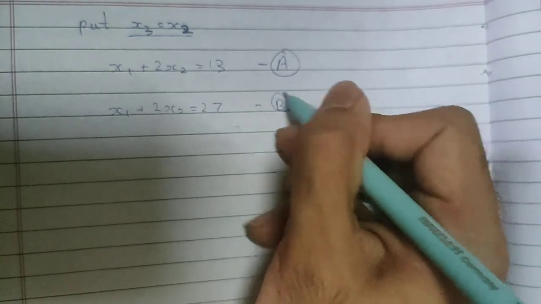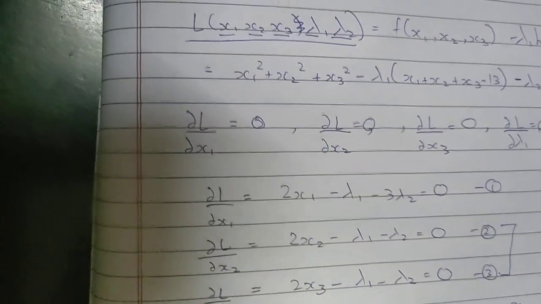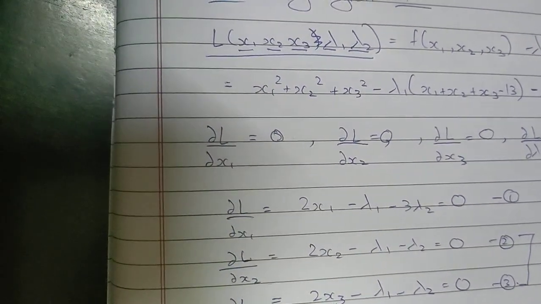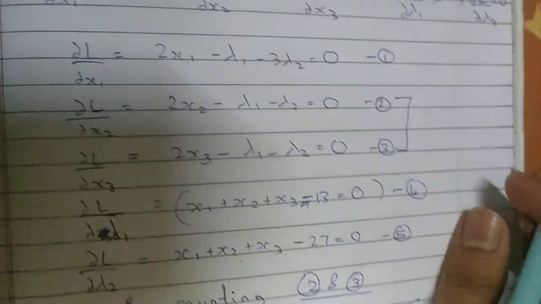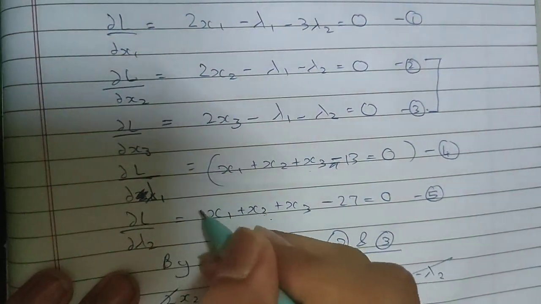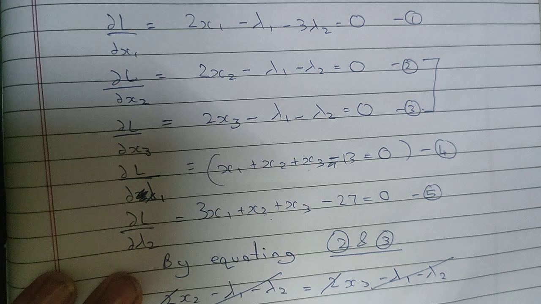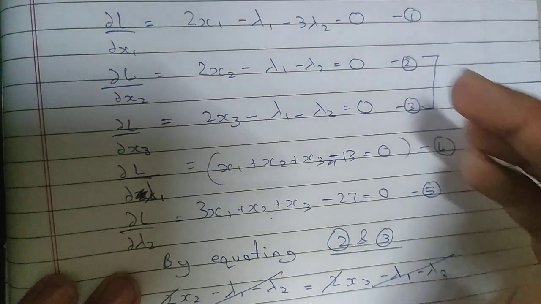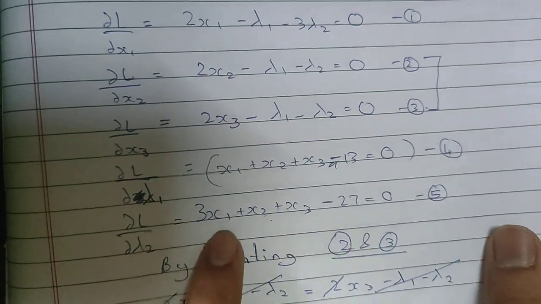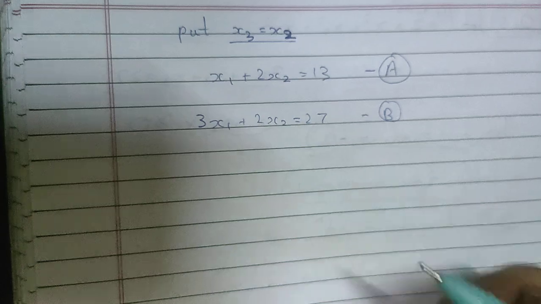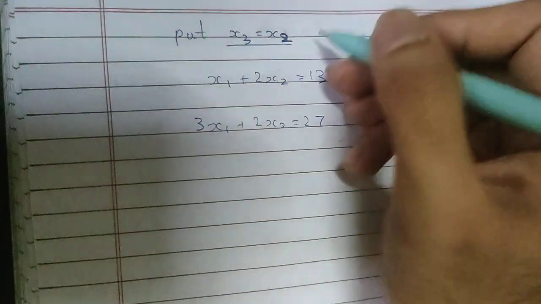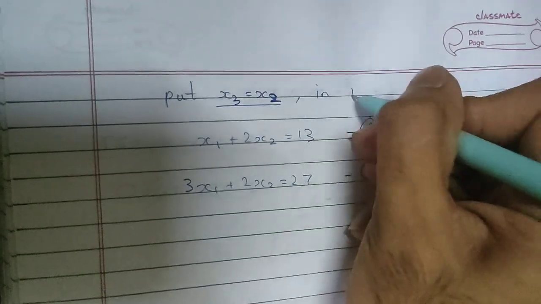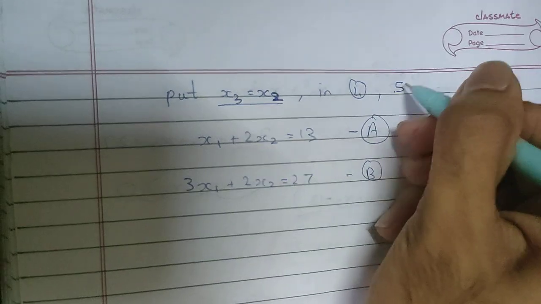And on shifting it to the other side, it becomes plus 27. Yeah, I think I messed up a little. This is supposed to be 3x1. That's all I messed up. This is 3 over here. So even over here, we'll get 3x1. That's all. So put this in equation 4 and 5.